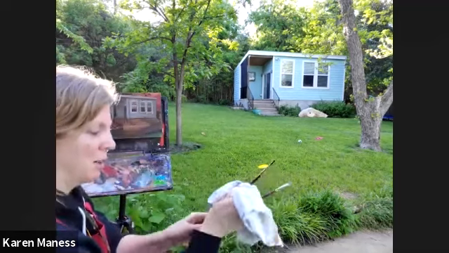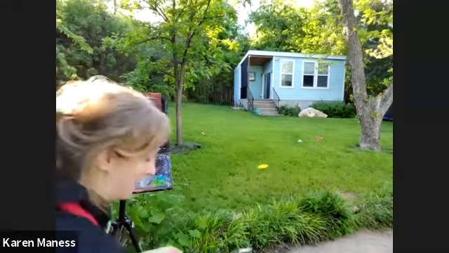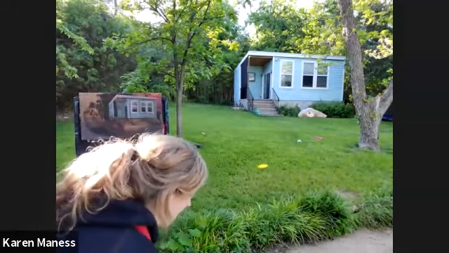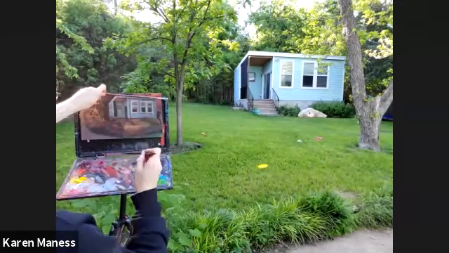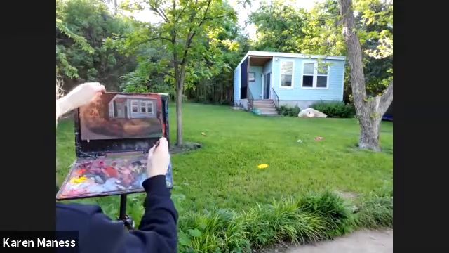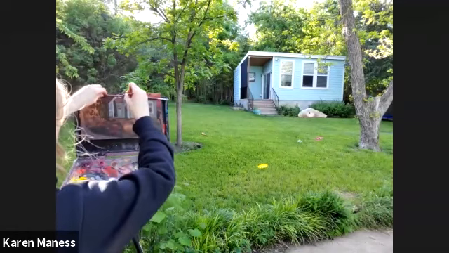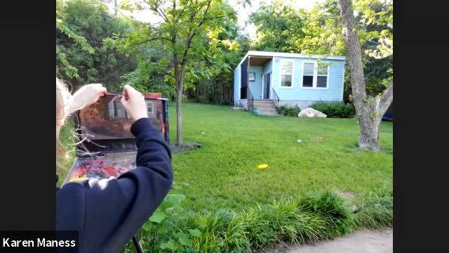Turn my lining stick back into my paintbrush. So let me clear it off and make that my dark lining stick. Yay, I'm going to trade places with these paintbrushes. So I could take my dark brush now, clean up that edge.